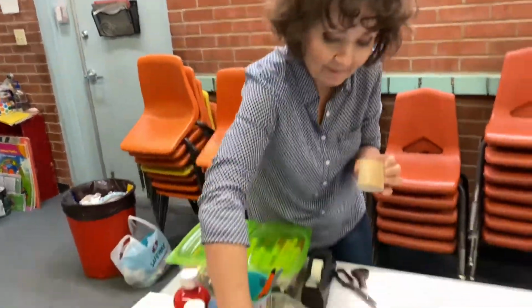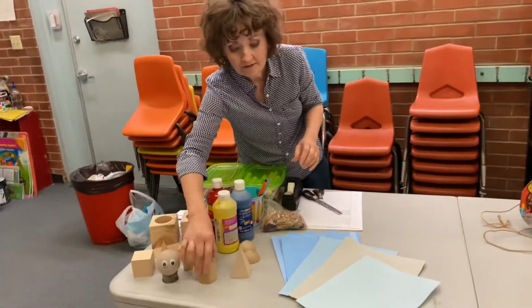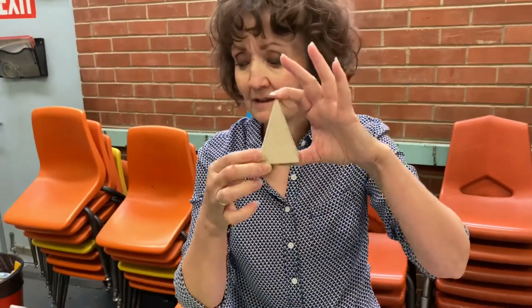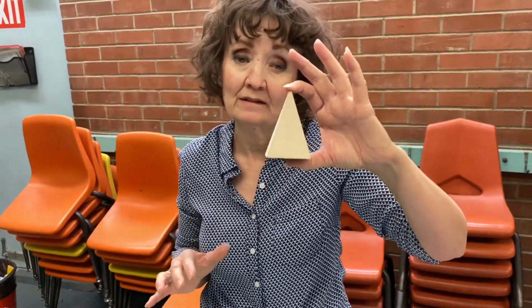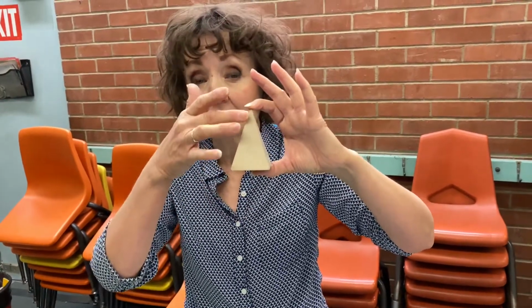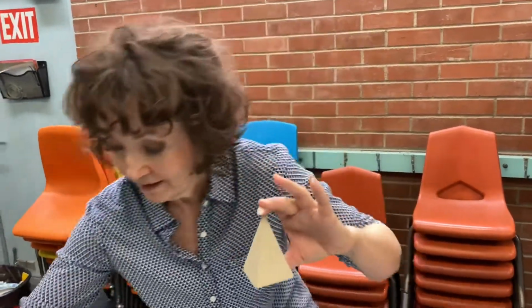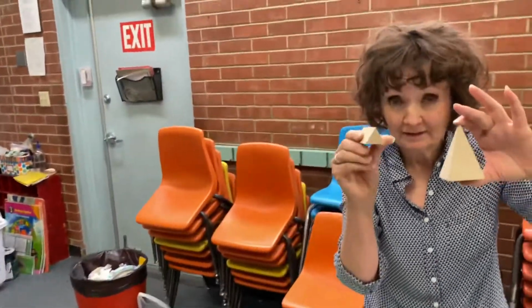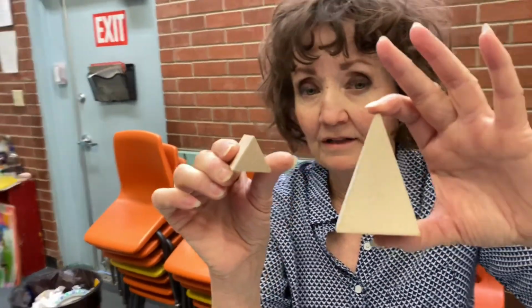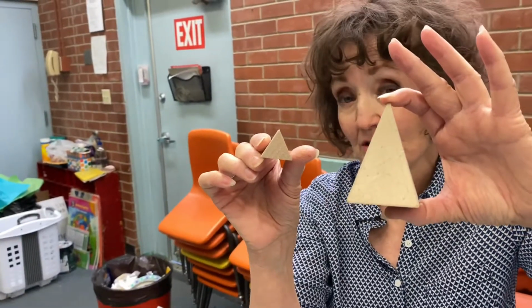We have some other shapes as well. We have the triangle. Now the triangle is an interesting shape because it has 1, 2, 3 sides, which is what makes it a triangle. Sometimes the sides on the triangle are not even. Sometimes only 2 sides are even and then one side is different. We have triangles that are even on all 3 sides. So we have a lot of variations on a triangle.